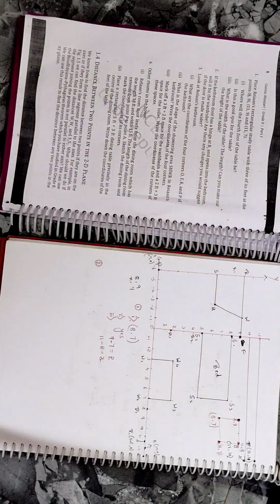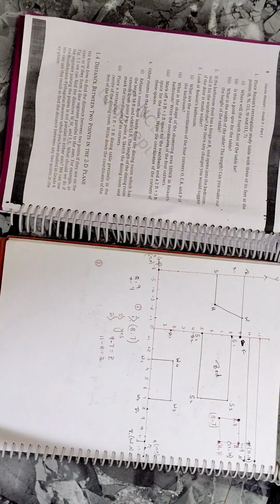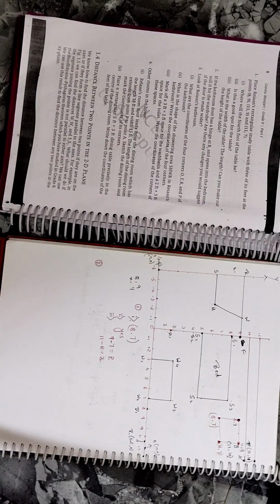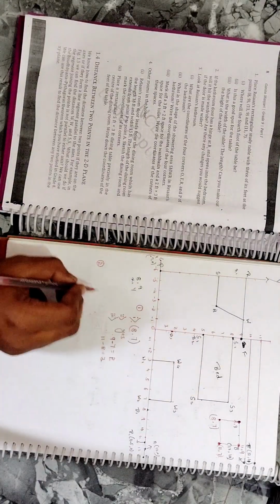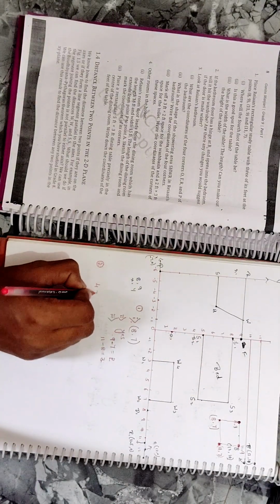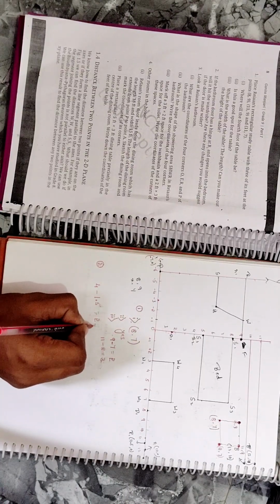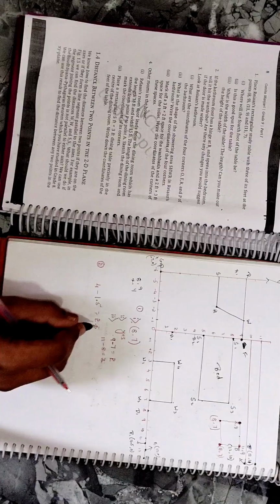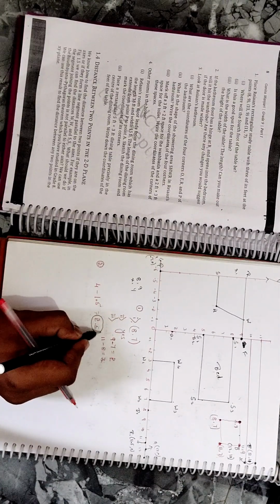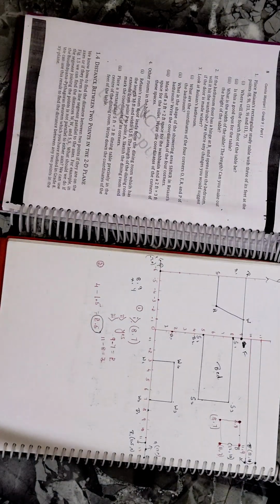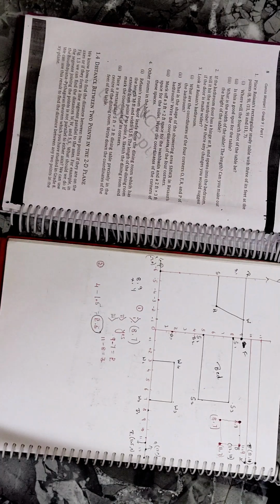So first and foremost we need to find the total length of the door. What is the length of the door? So the total will be 4 minus 1.5. The answer will be 2.5. 2.5 will be the answer. Means the length of the door will be 2.5. Now we have found the length of the door.